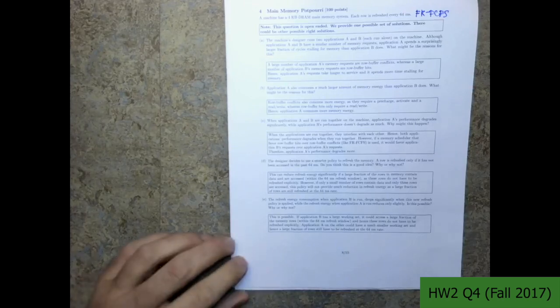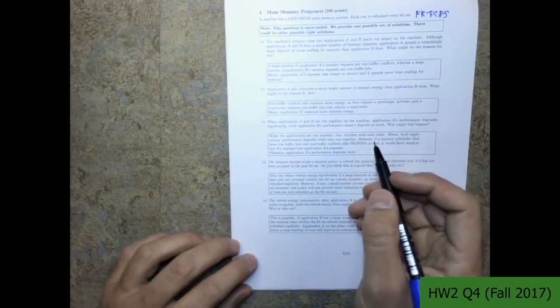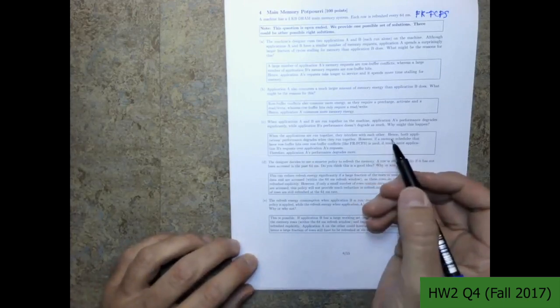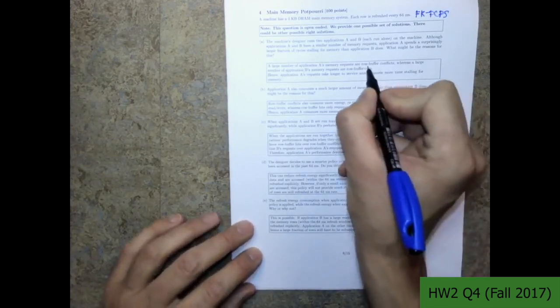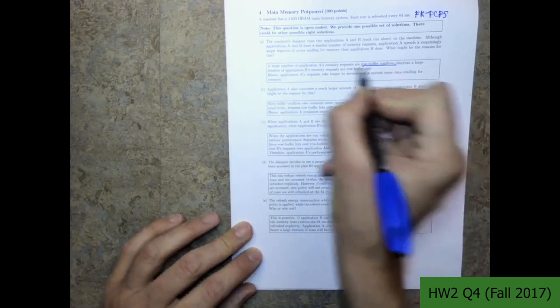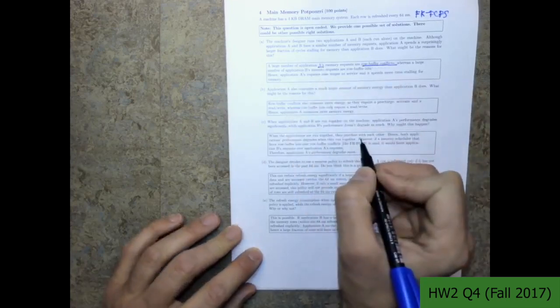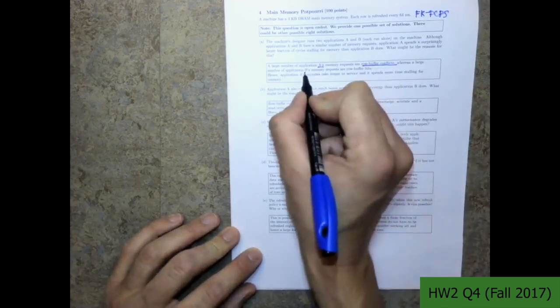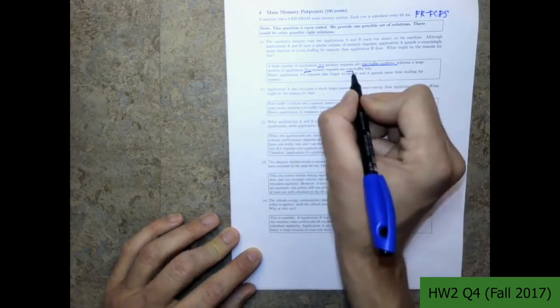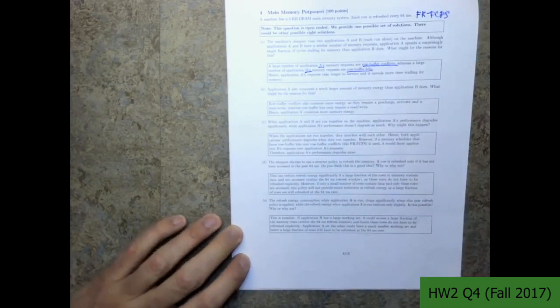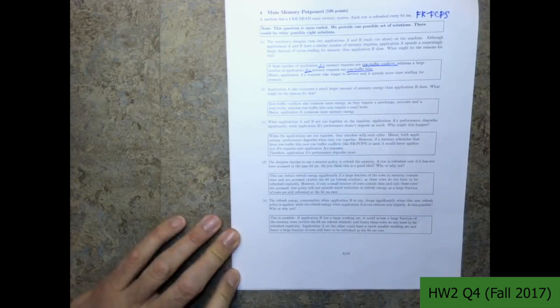What's the reason? So assuming that we are using a first ready, first come, first serve policy, a possible answer to this question is that application A has such a large fraction of cycles because there are many row buffer conflicts for application A. Luckily, it's much better for application B, probably many row buffer hits.